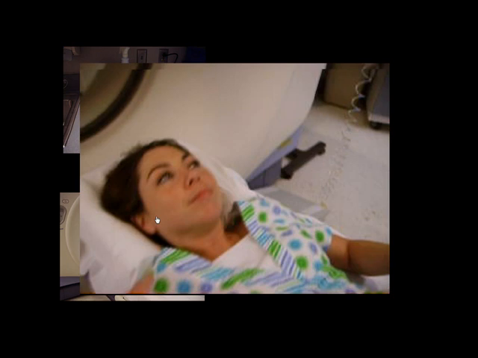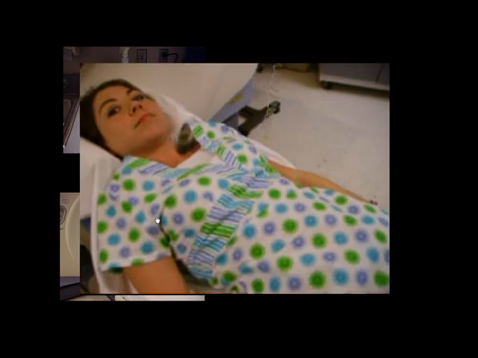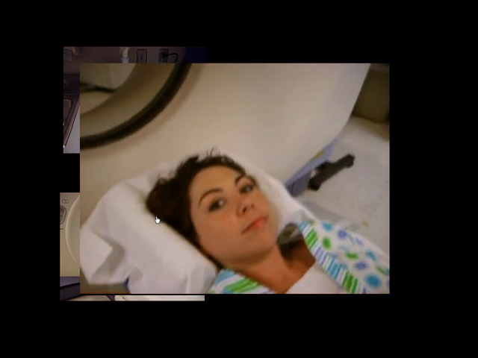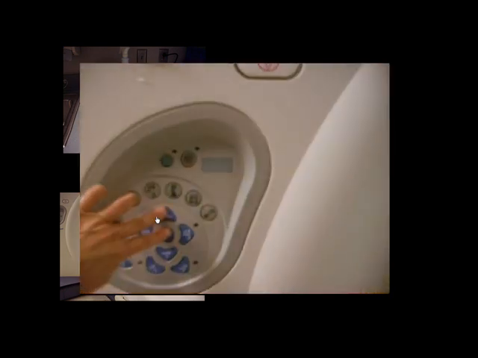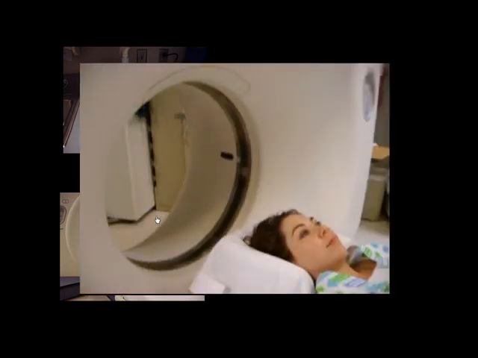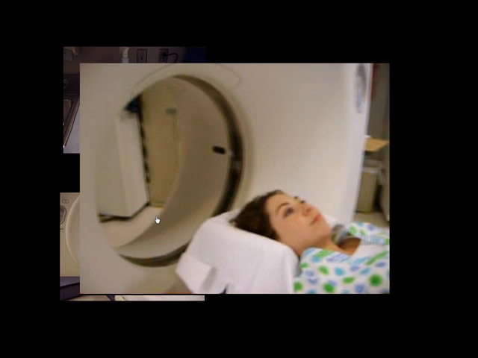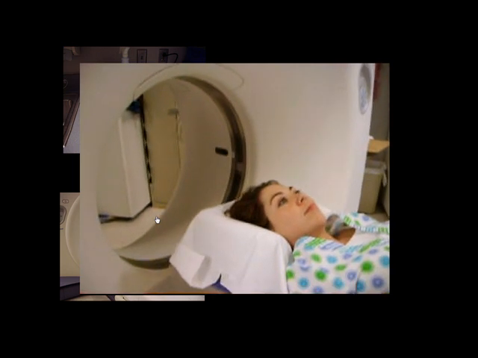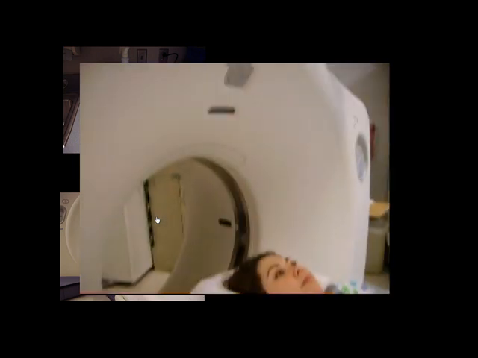I'm going to lay the patient in a supine position, which is flat on their back, with their head in the positioning pillow, their arms across their chest to help keep their arms steady and keep there from being any movement. There's a series of buttons on the gantry that you're going to push. Some will help you move, some will help you use the lights. We'll go over that a little bit later, but here we're moving her up.